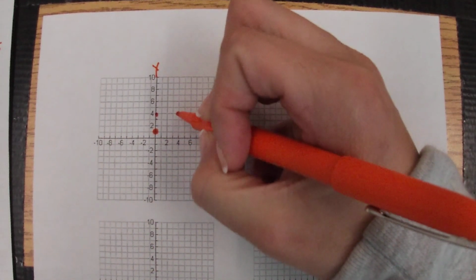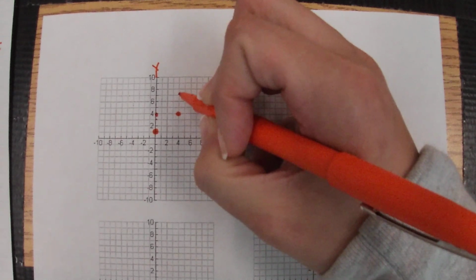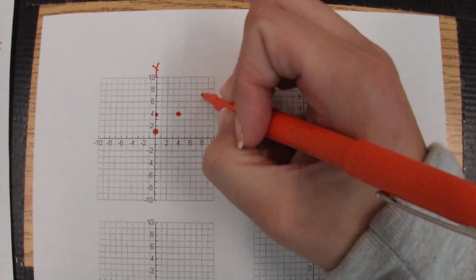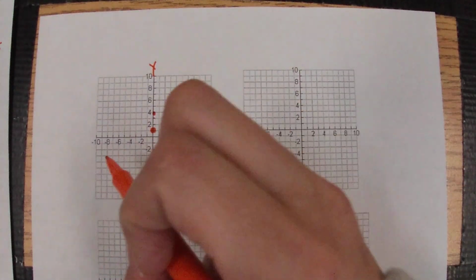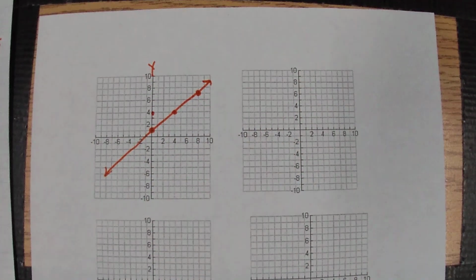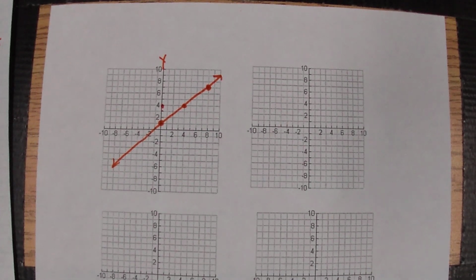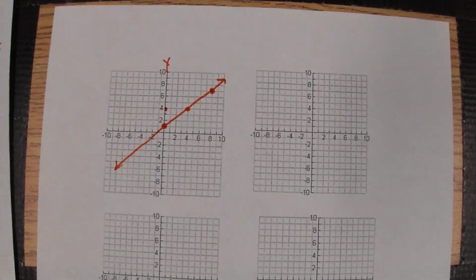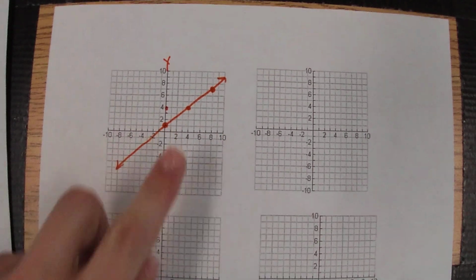So we're going to count again. 1, 2, 3, 1, 2, 3, 4, right? We want to make sure it looks like a line, and just like before, nice long line, because we know that this continues on, right? It's every x and y value that makes that function rule true. And there is our graph.